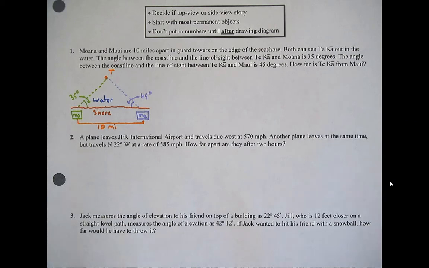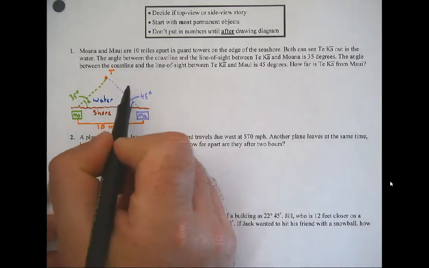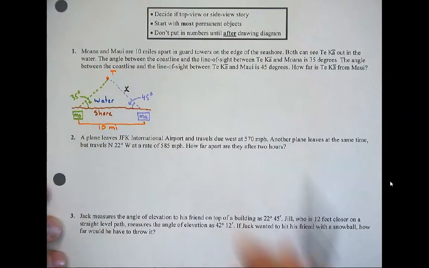How far is Taka from Maui? So now I can finally put my variable in there. What's the thing that we don't know? We don't know how far apart Taka is from Maui. So I'm going to call that X.